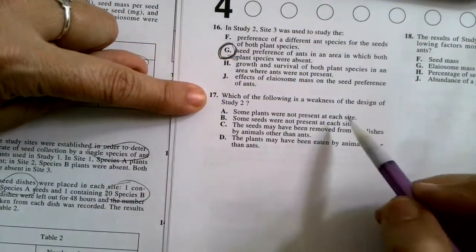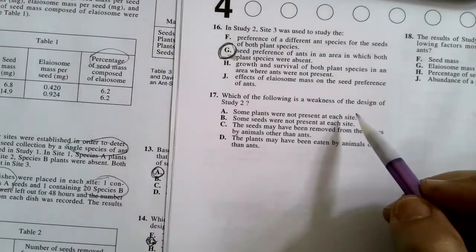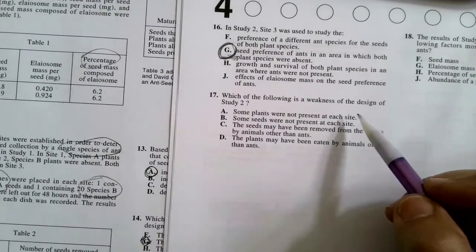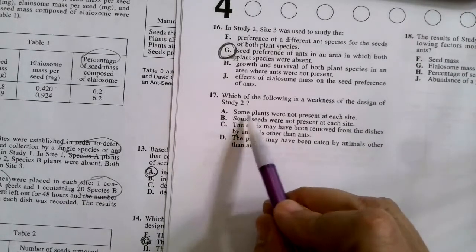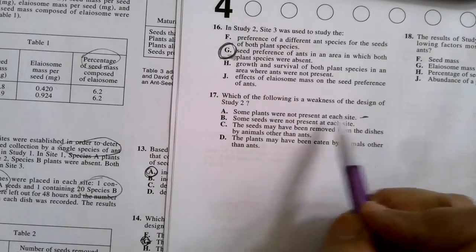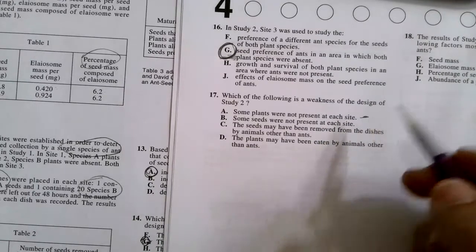Number 17, which of the following is a weakness of the design of study 2? I don't know, let's see. Some plants were not present at each site. No. Some seeds were not present at each site.